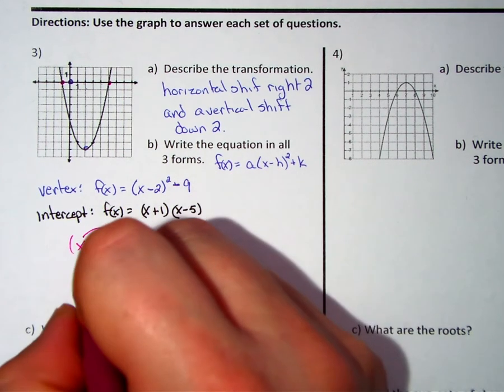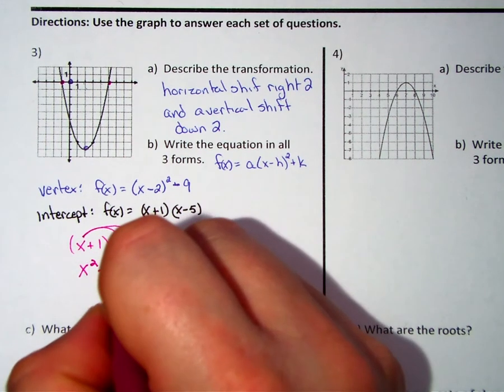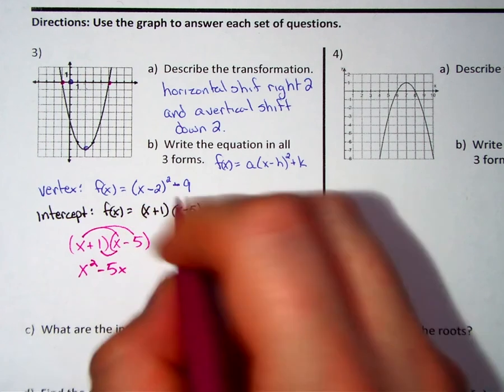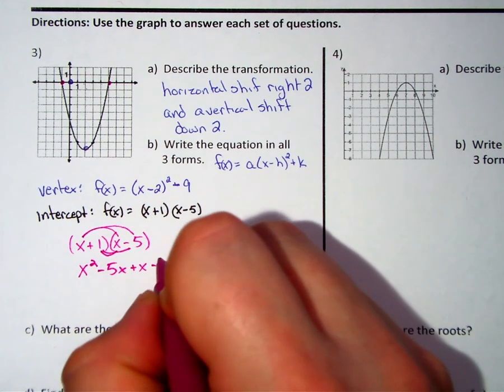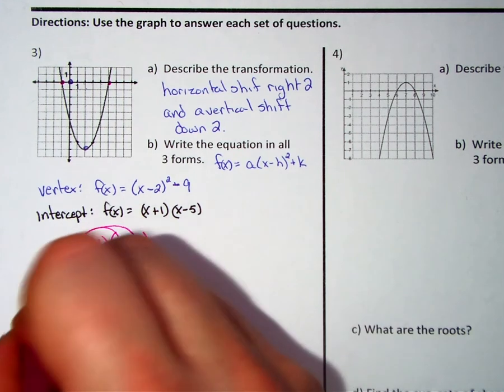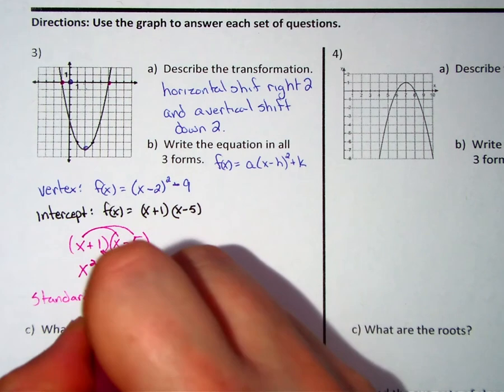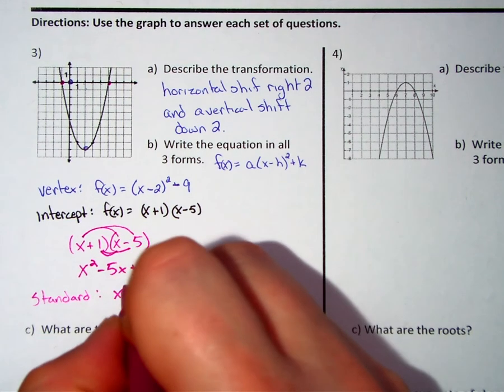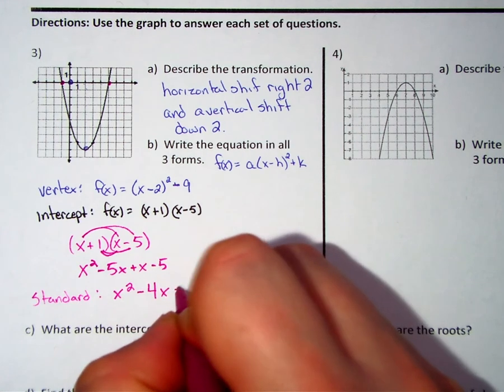X times x is x squared. X times negative 5 is negative 5x. 1 times x is plus x, and 1 times negative 5 is minus 5. And we combine our like terms. So standard form is going to give us x squared minus 4x minus 5.